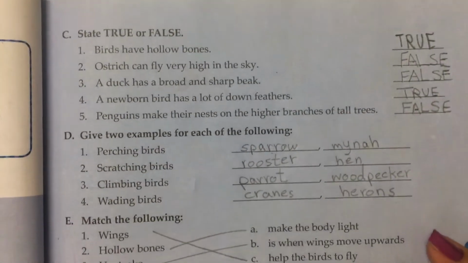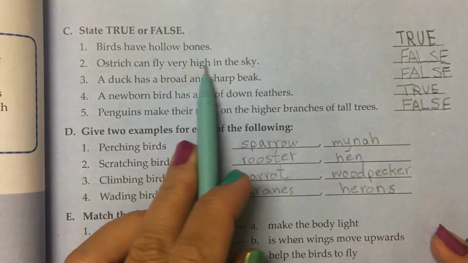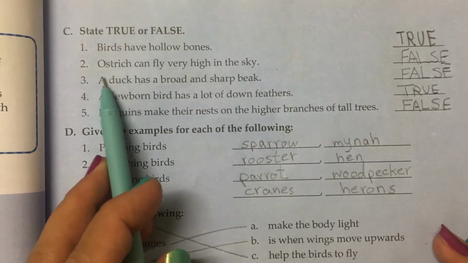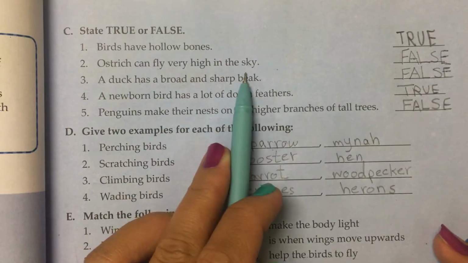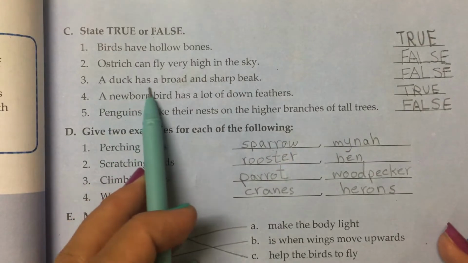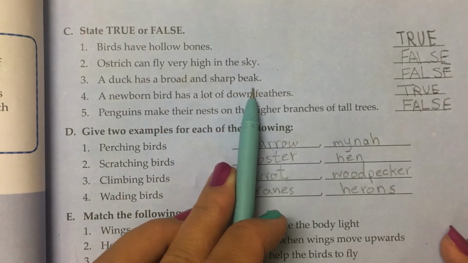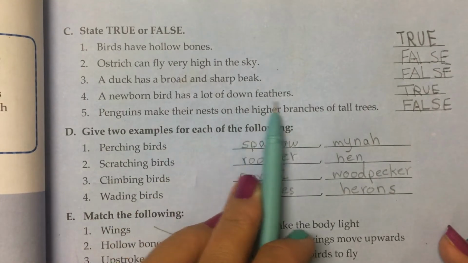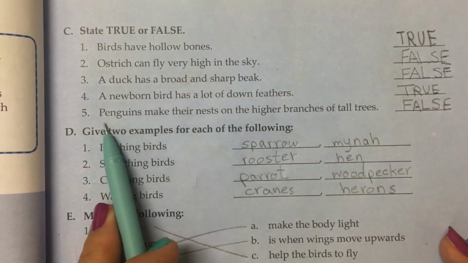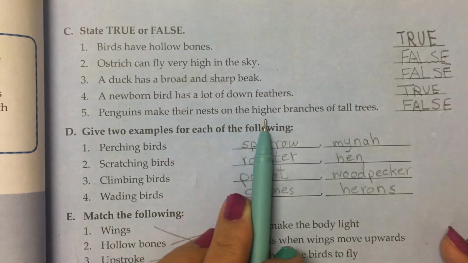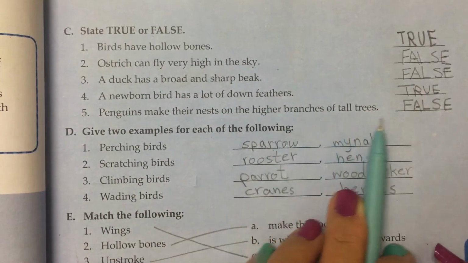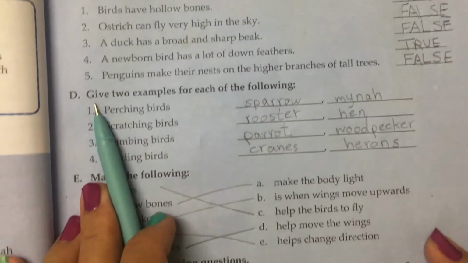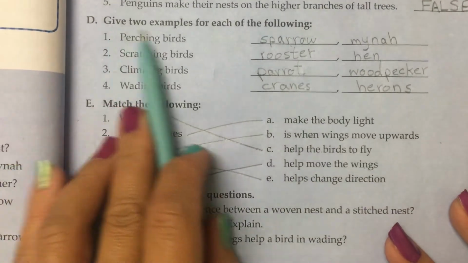State whether true or false. Birds have hollow bones. True. Ostrich can fly very high in the sky. False. A duck has a broad and flat beak. True. A newborn bird has a lot of down feathers. False. Penguins make their nests on the higher branches of tall trees. False.